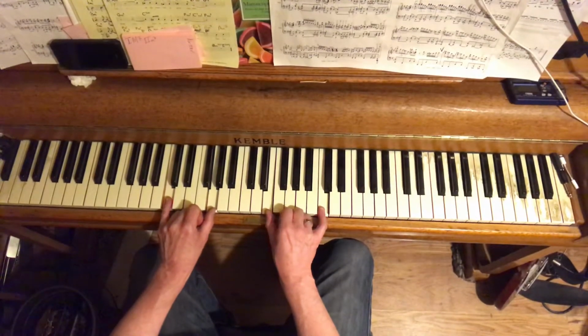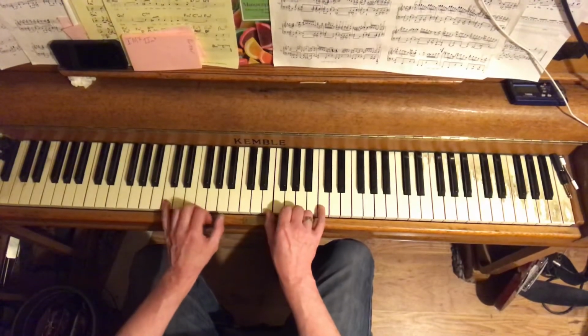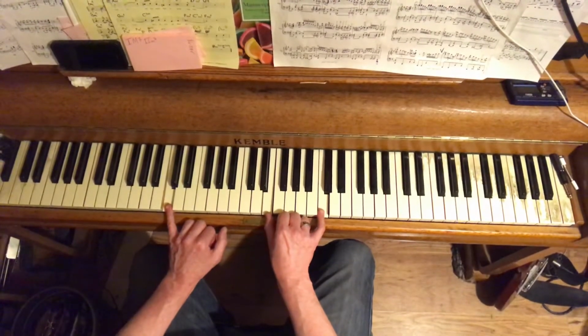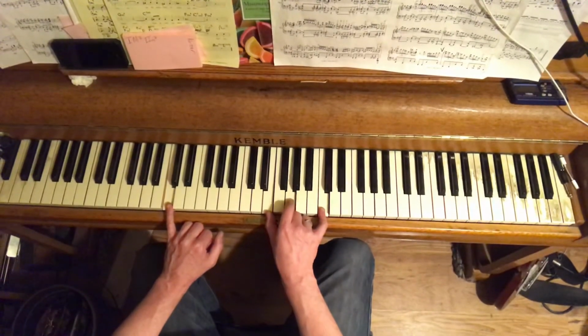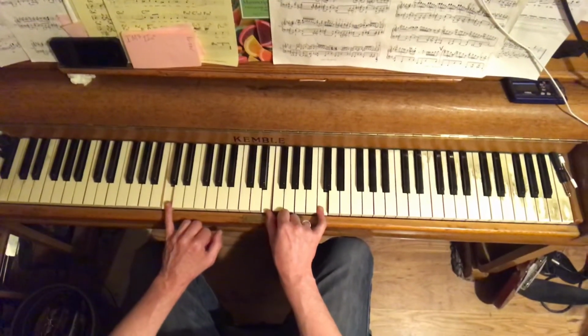Yeah, could do one without the G. Like, that's still a C major voicing, because a fifth isn't crucial to the function of the chord. That's still C major.